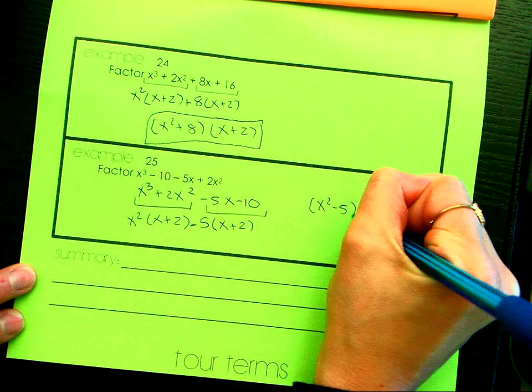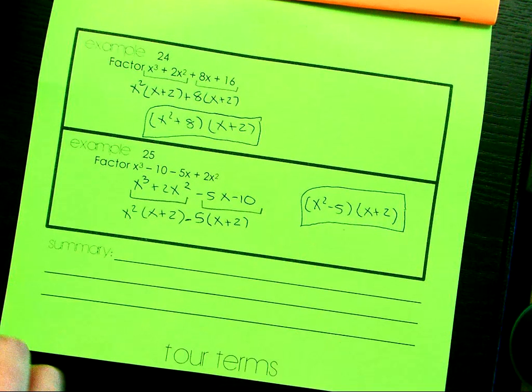Okay guys, that was a quick review of factoring. I hope that helps. I hope that it was all a good reminder of factoring because we'll be doing a lot of it this year.